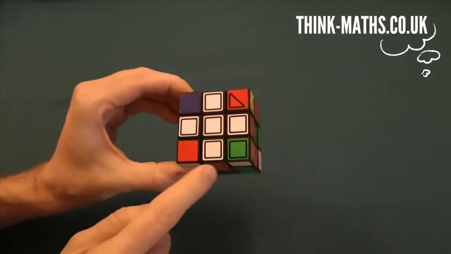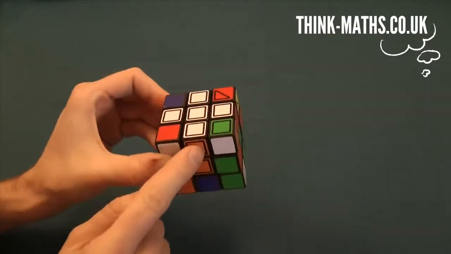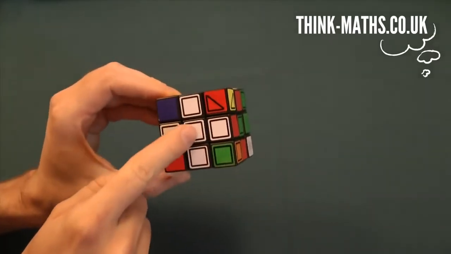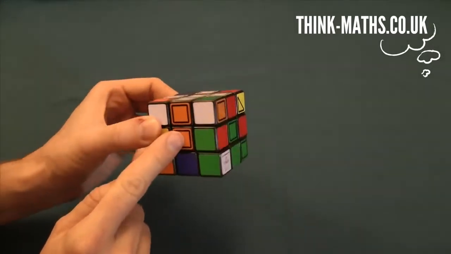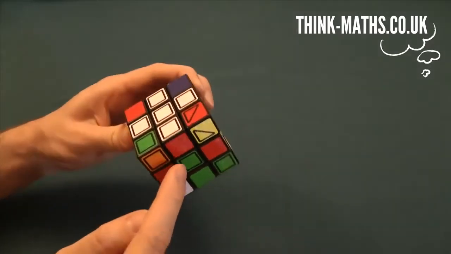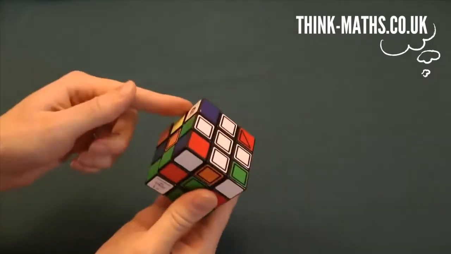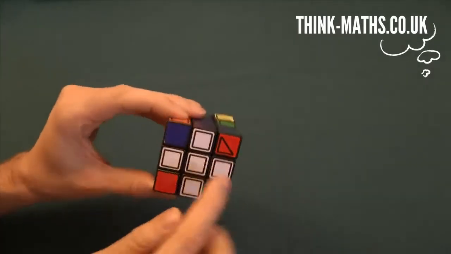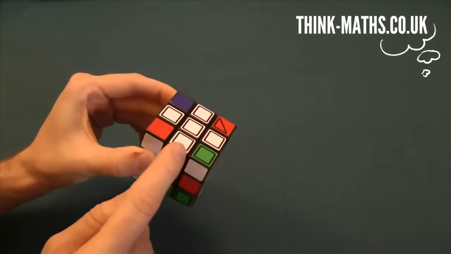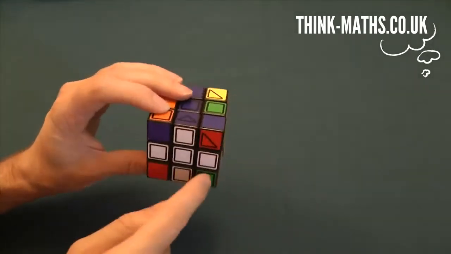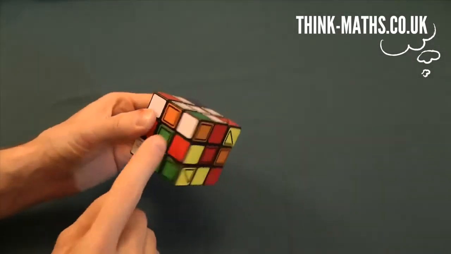So now this edge piece, we call this the white-orange edge piece, lines up with the white face and the orange face. But wait a minute, now this is the white-red one and it doesn't line up with the red face that's over there. But now the orange one's gone. In fact, I've put the white cross successfully on the top, but these are in the wrong order. They need to line up with their respective faces.